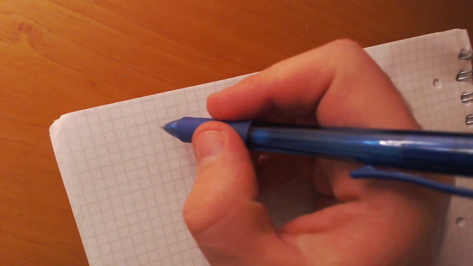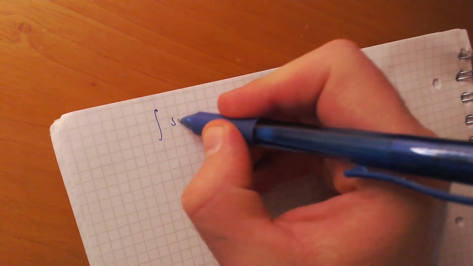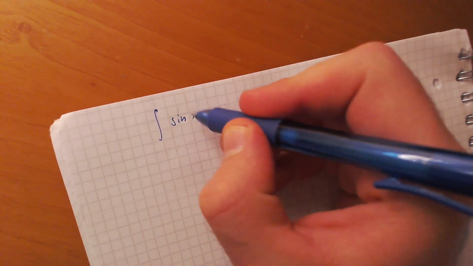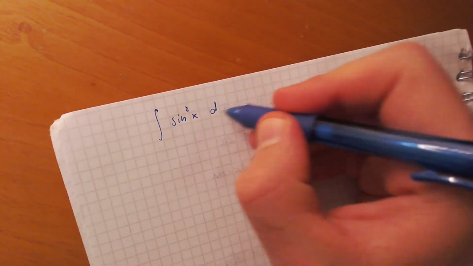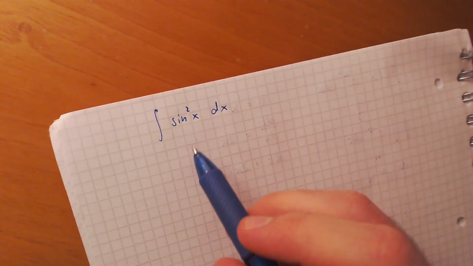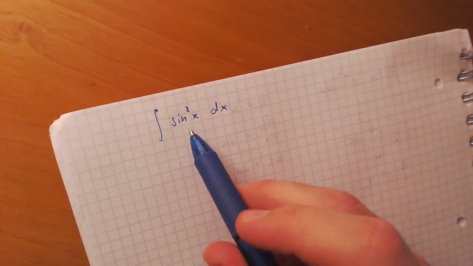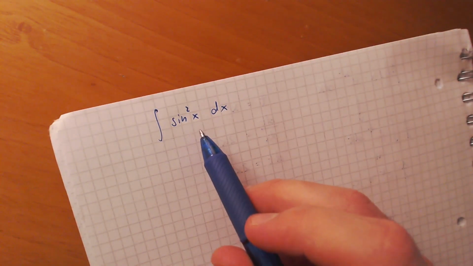Okay, so the last integral is the following. We have the integral of sine of x squared dx. So here we have the sine of x all squared.